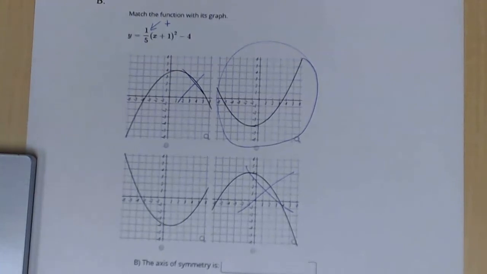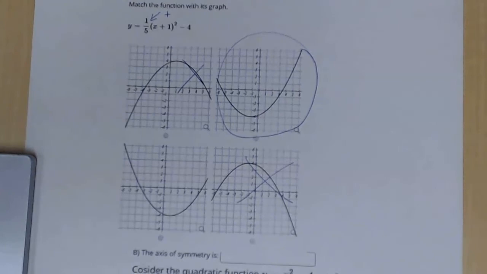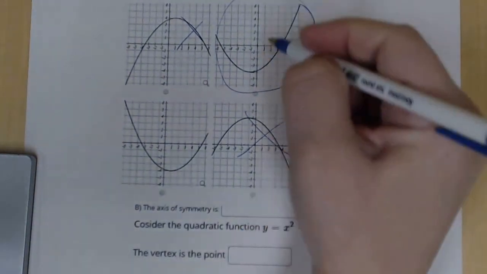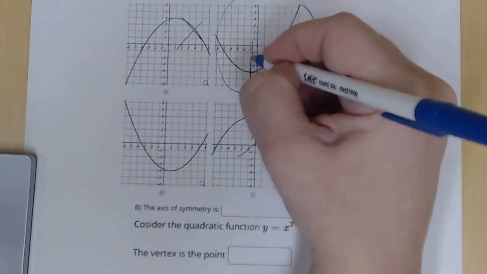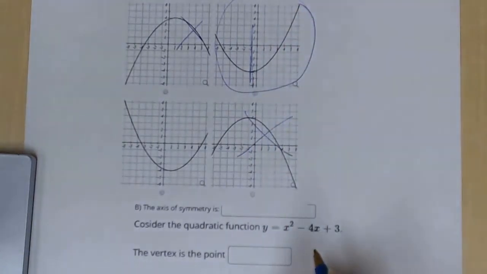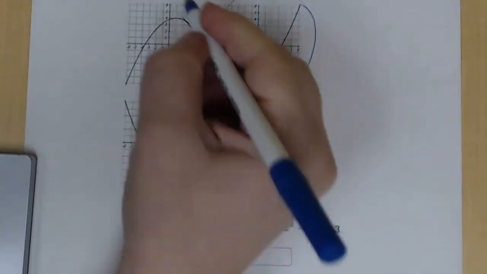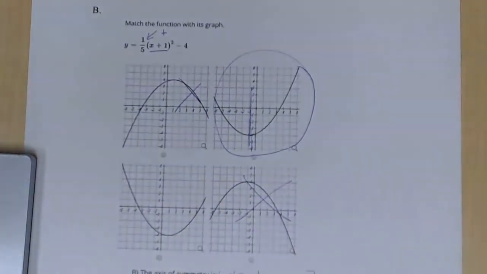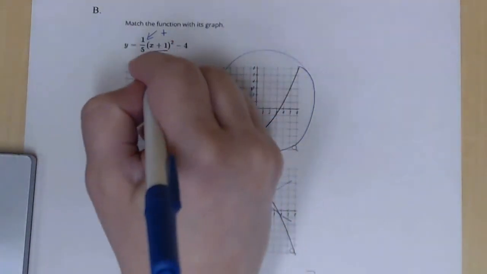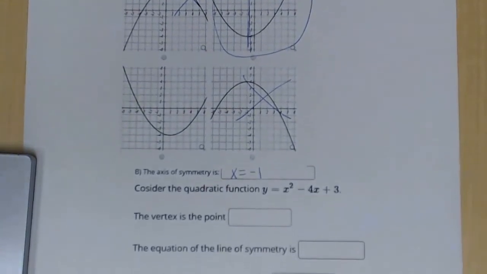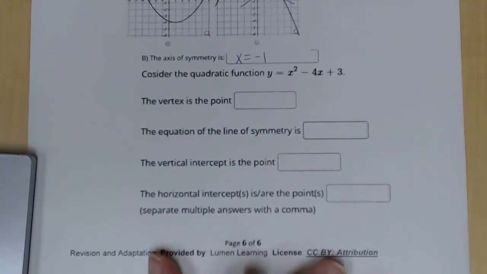So it definitely helps you to analyze and put all this information together. The next part of that one just asks where the axis of symmetry is. And notice it would be right here where that vertex is. So it has an axis of symmetry at x equals -1. You can also pull that from your function up here. This is like x minus -1, so h is -1. Last example, and we'll be done with this lesson.